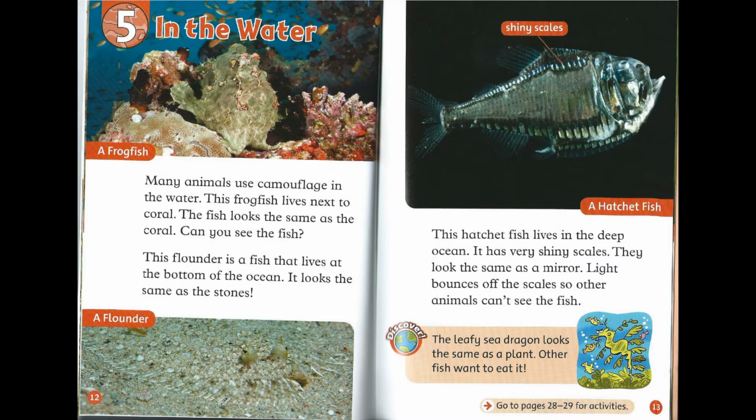This hatchet fish lives in the deep ocean. It has very shiny scales. They look the same as a mirror. Light bounces off the scales, so other animals can't see the fish. Discover! The leafy sea dragon looks the same as a plant. Other fish want to eat it.